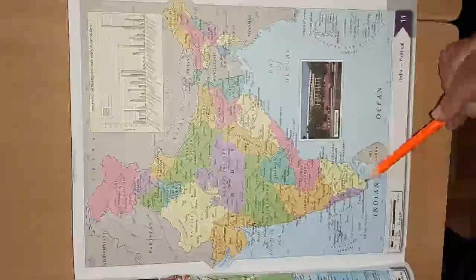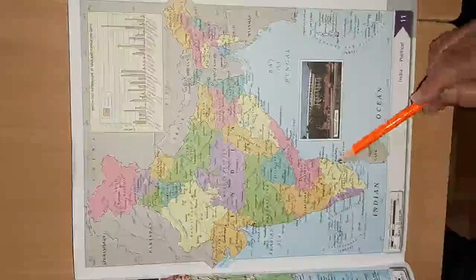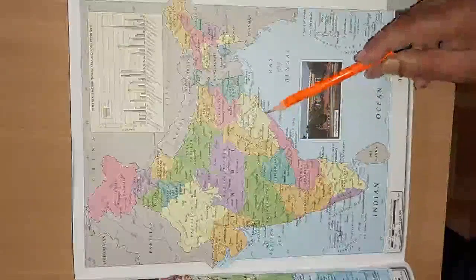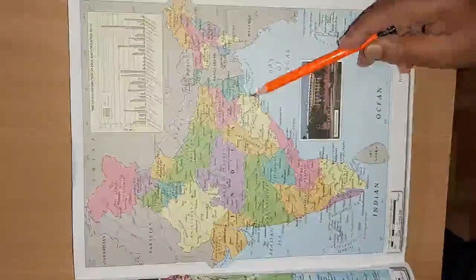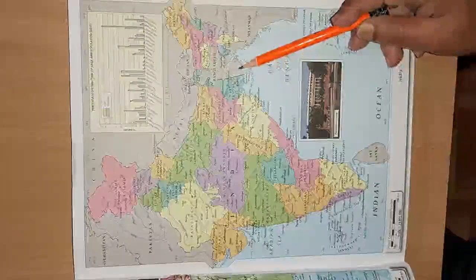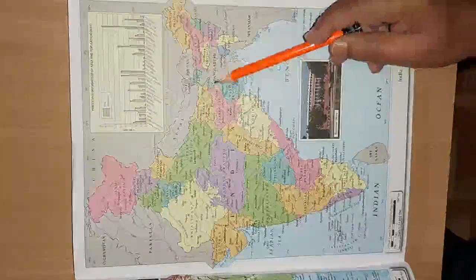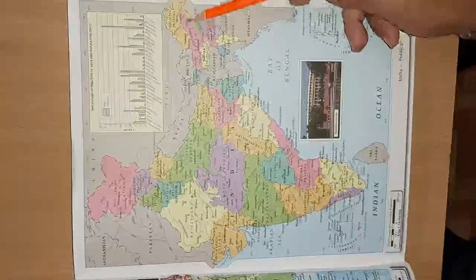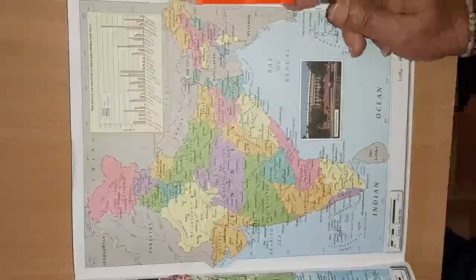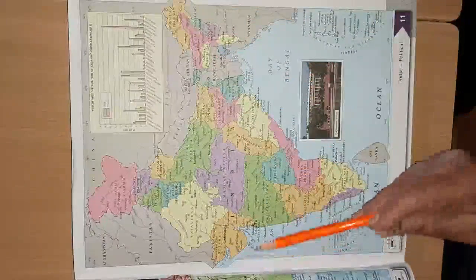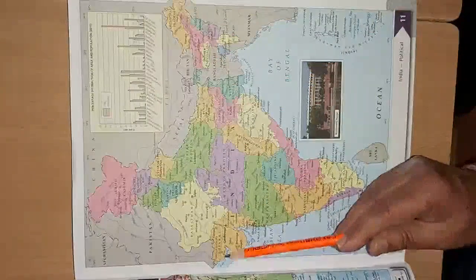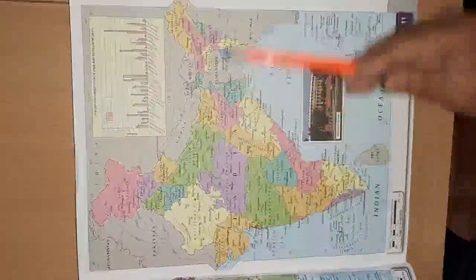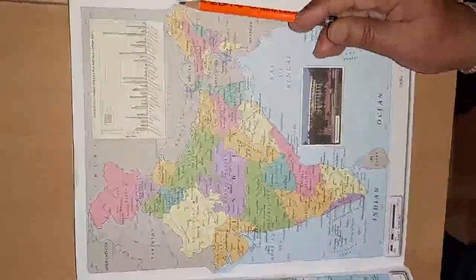Then I will go upward. Tamil Nadu. This is Andhra Pradesh, Odisha, West Bengal, and Bangladesh, which is another country. West Bengal, then Assam, then Arunachal Pradesh, the easternmost part of India. And this is the westernmost point, Gujarat, and this is the easternmost point, in Arunachal Pradesh.